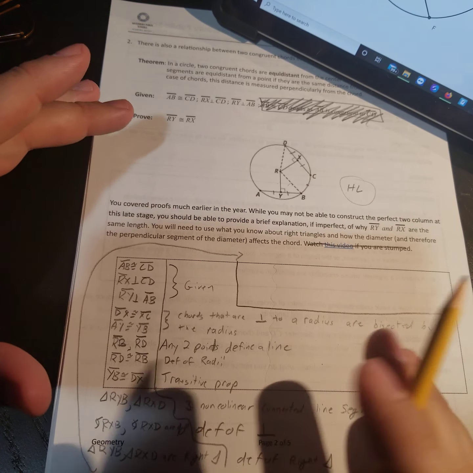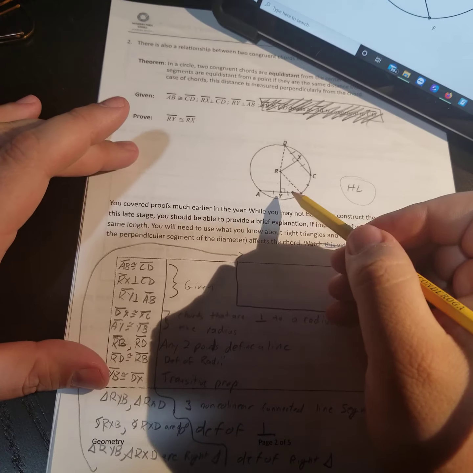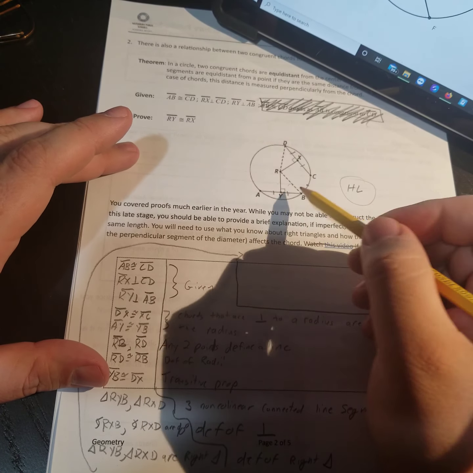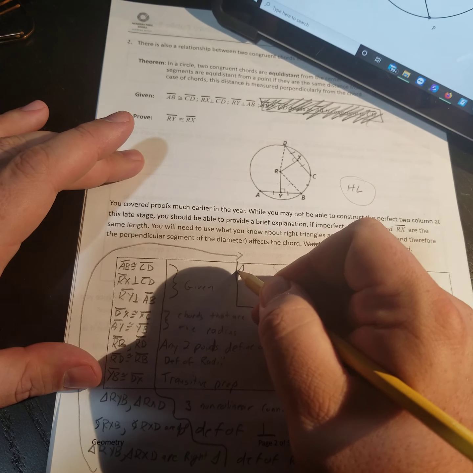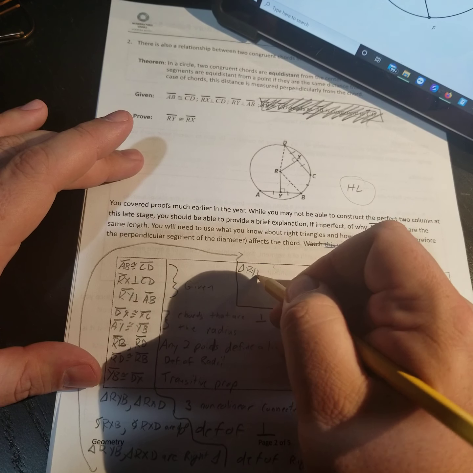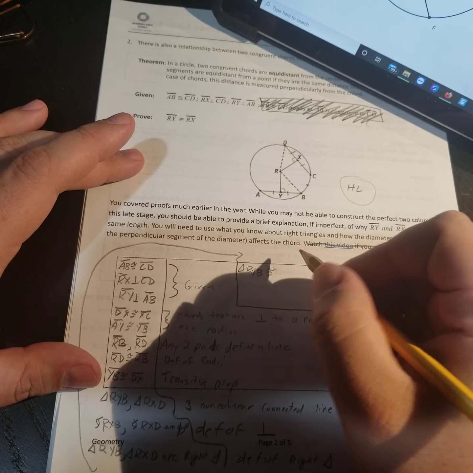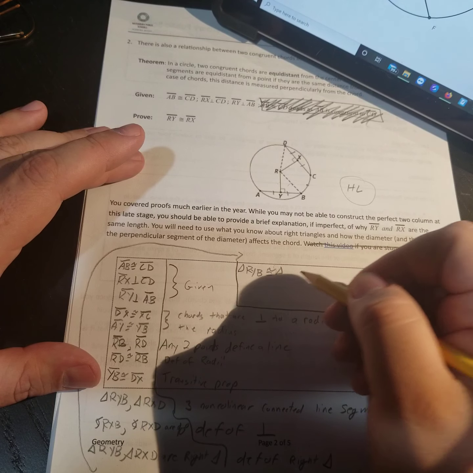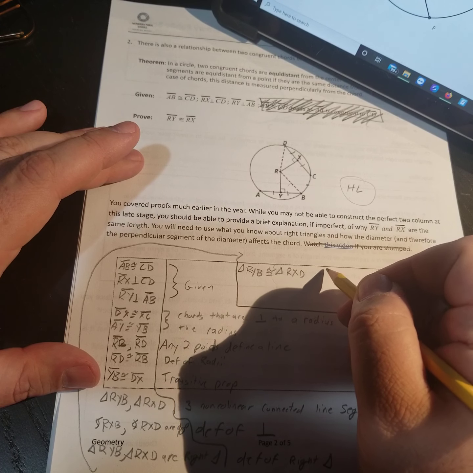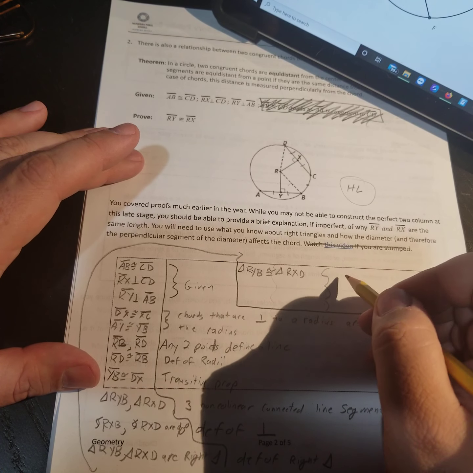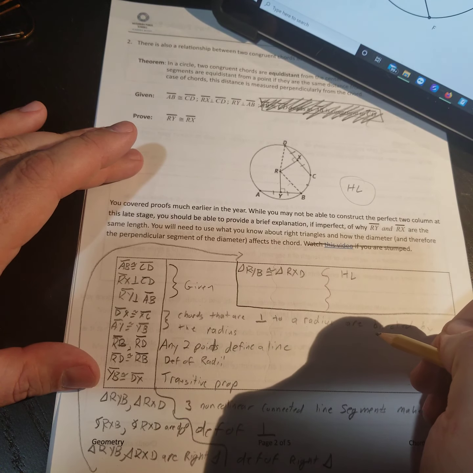So we've established that they're right triangles. We've established that this is congruent to this. This is congruent to this because of the radii. Oh, we can do hypotenuse leg now. So triangle RYB is congruent to triangle RXD because hypotenuse leg.